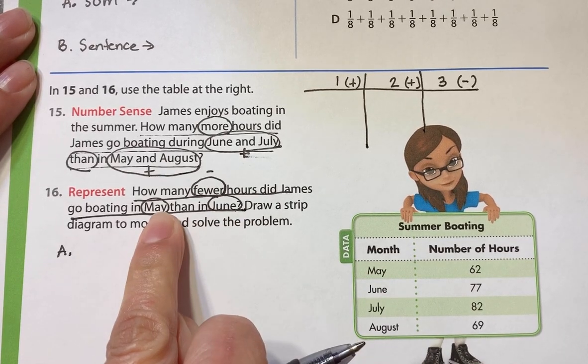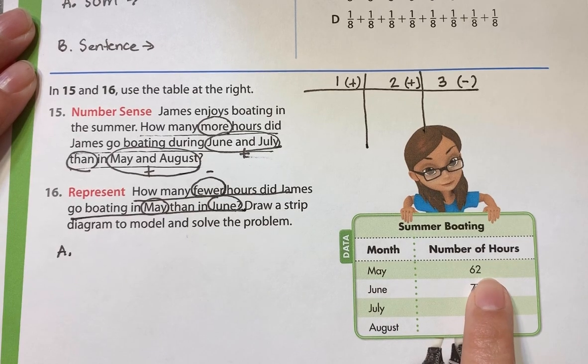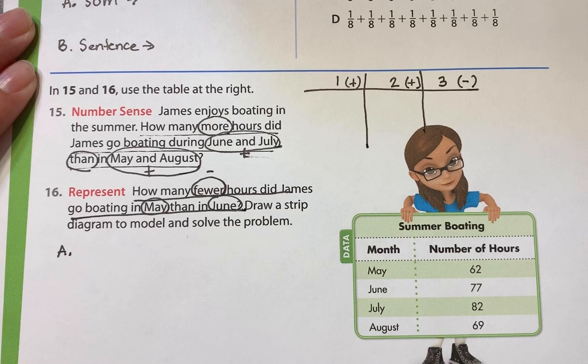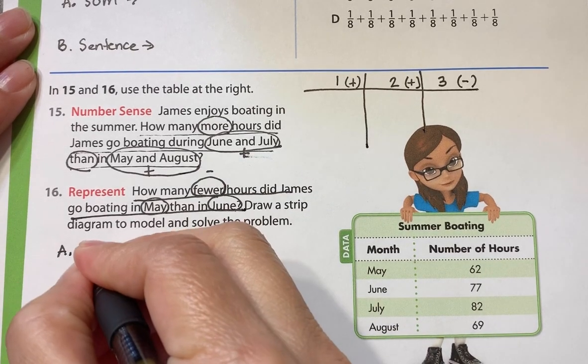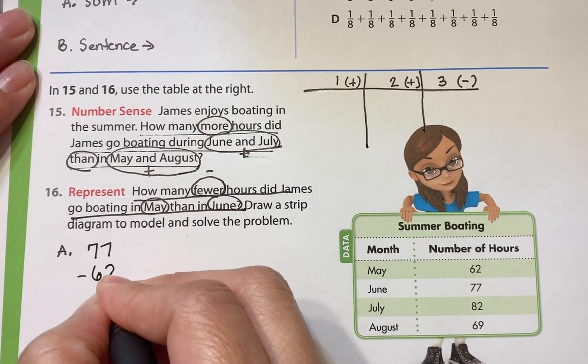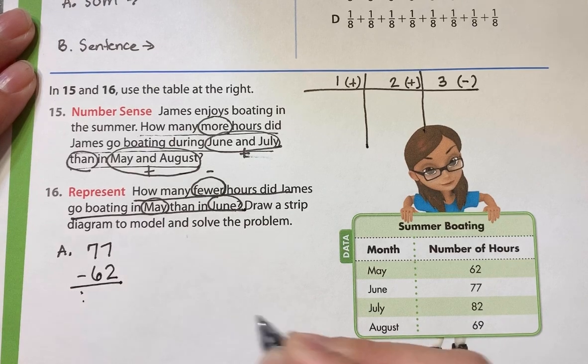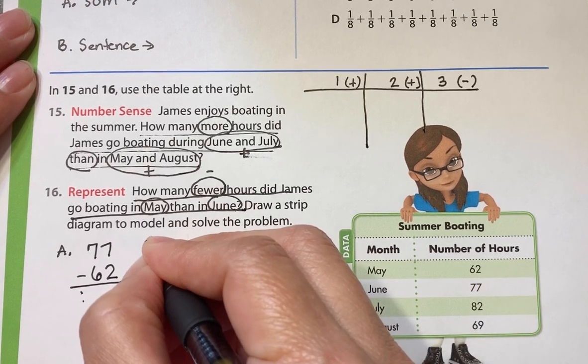And it is subtraction. So if I see May, I'm going to go over here and get the number for May. But it also said June. So then I look carefully. You know what? The number for June is much bigger than May. So first I'm going to put the 77 right here. And then I'm going to subtract the 62. Then I'm going to get the answer right here. Then from there, I can go ahead and do part B.